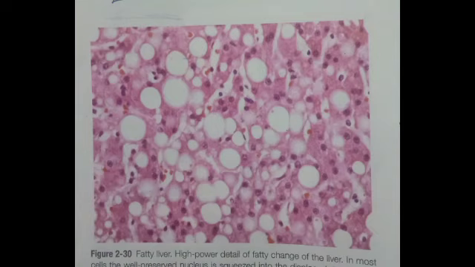In which condition does this happen? In alpha 1 antitrypsin deficiency, mutations in the protein significantly slow folding. Slow folding leads to partially folded intermediates, which accumulate and aggregate, especially in the endoplasmic reticulum of the liver, but they are not secreted.